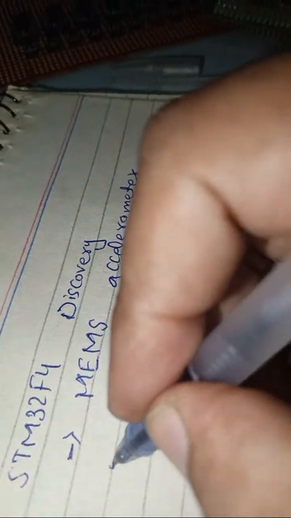I will try to use this. And what else? One digital microphone.